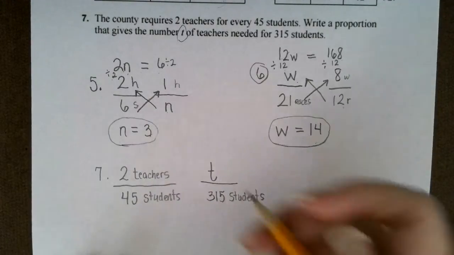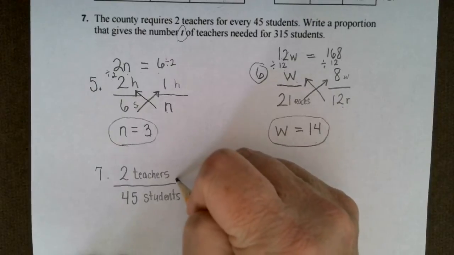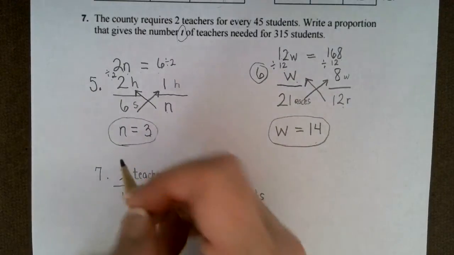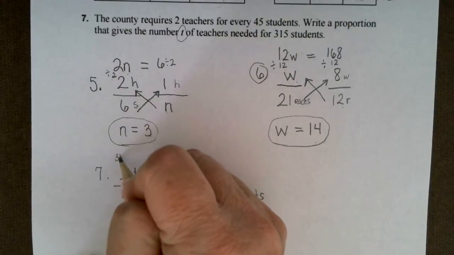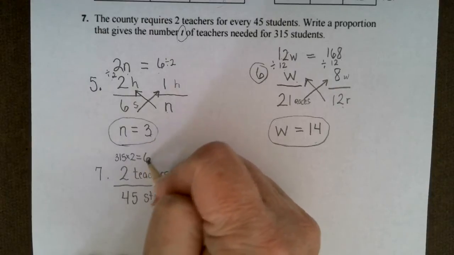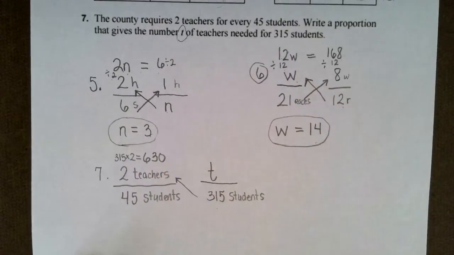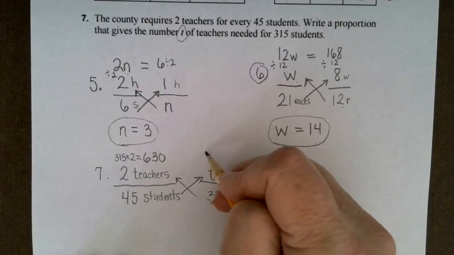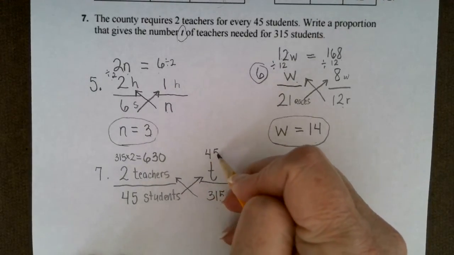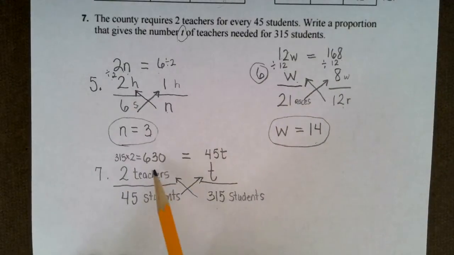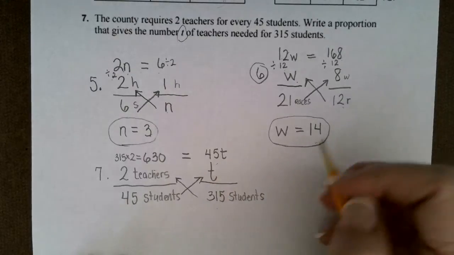And to figure that out, you can just cross multiply. So we're going to do 315 times 2. And that equals 630. And then on this side, we do 45 times t, which is 45t. Those things have to be equal. So 630 has to equal 45 t's.